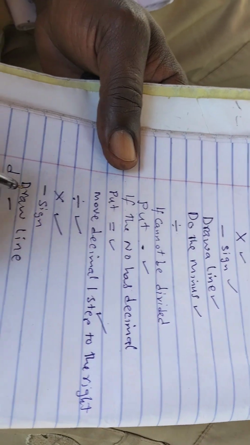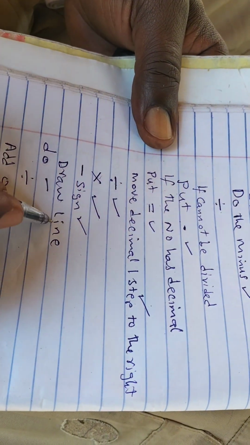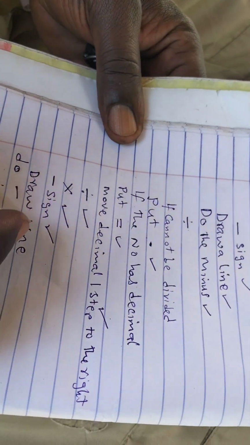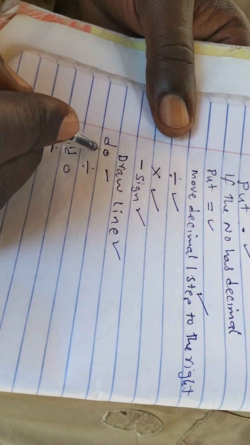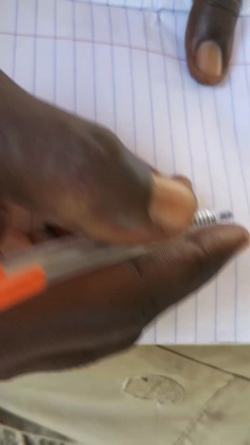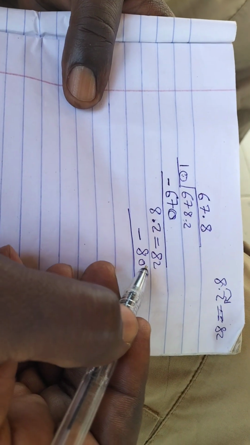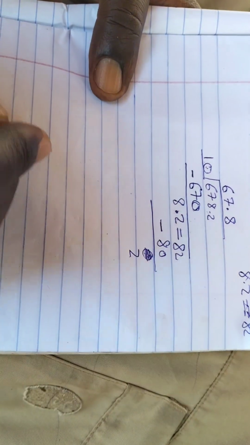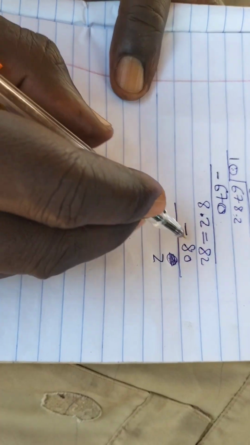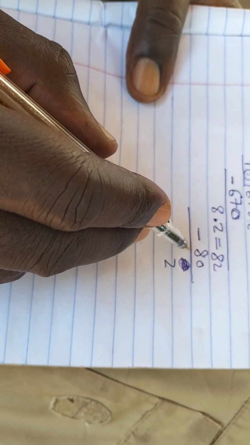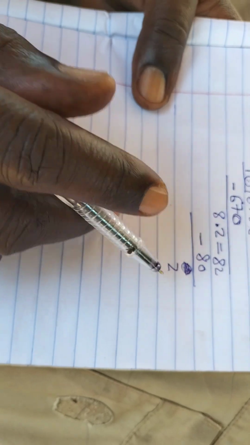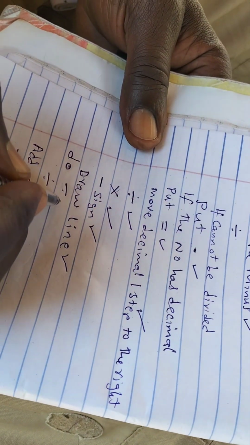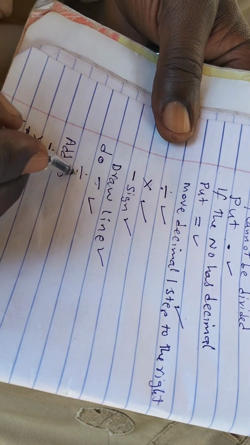You go back here, you put good, draw a line. You come back here, you draw your line. You come back again and put good. What is next now? You do the minus. You come back here and do the minus. 2. Oh, sorry. 2, right? Then 8 minus 8 is 0, you just leave it empty. So we have done our minus. We put a good here. Next thing it says divide.